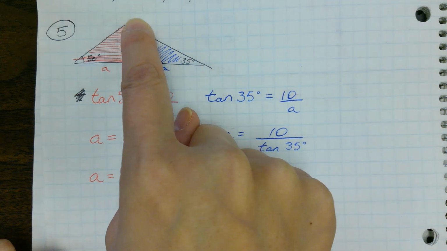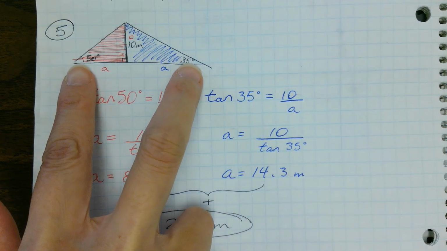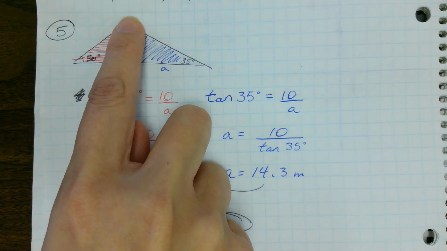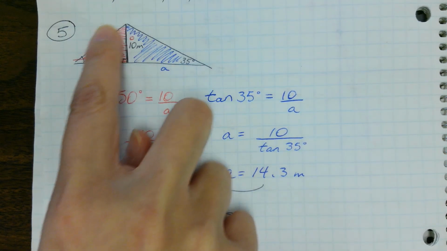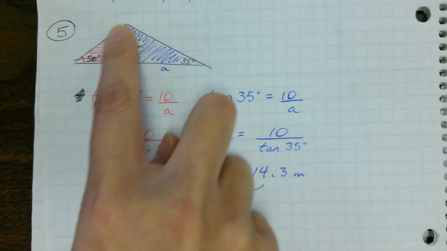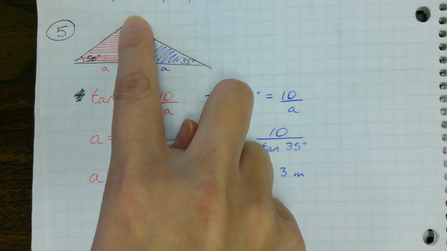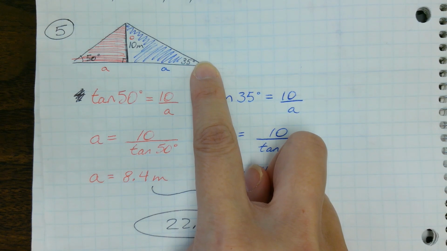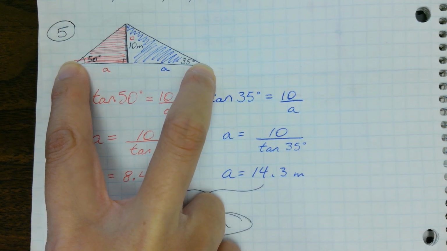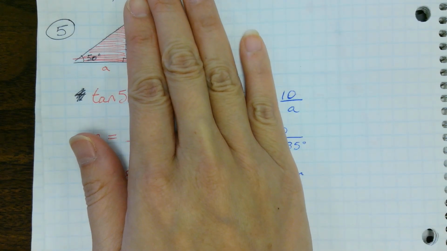Now I know I'm looking for the distance between them, but this big triangle is not a right angle triangle. Based on what we've learned so far in this chapter, we only know how to solve it if it's a right angle triangle. So we cannot solve this all in one step.